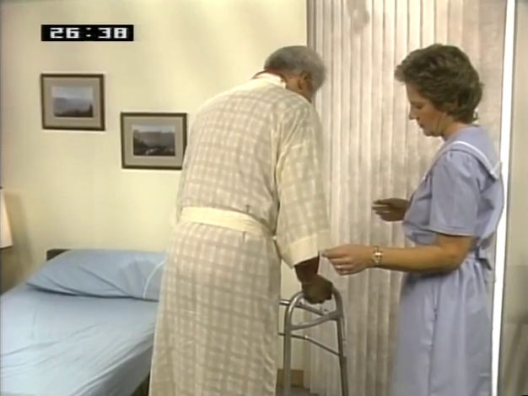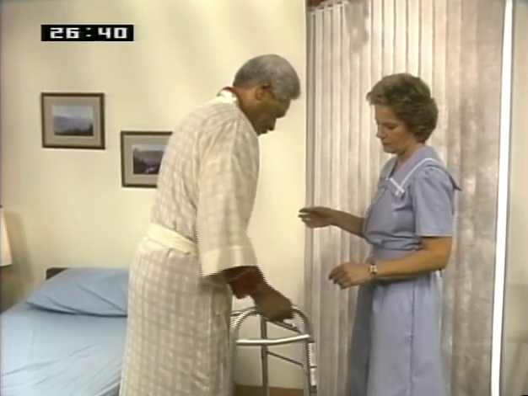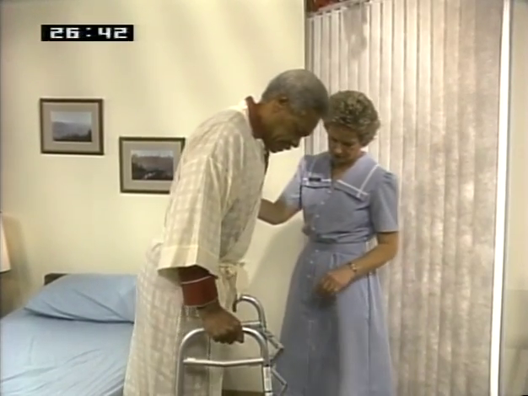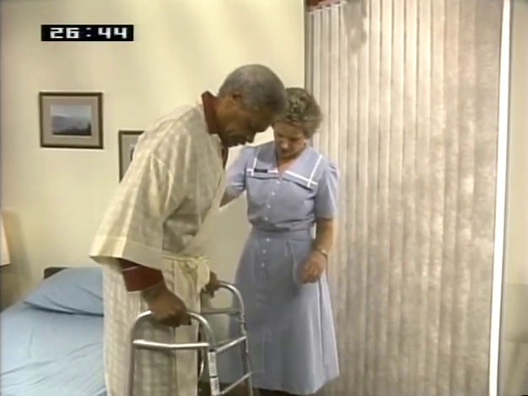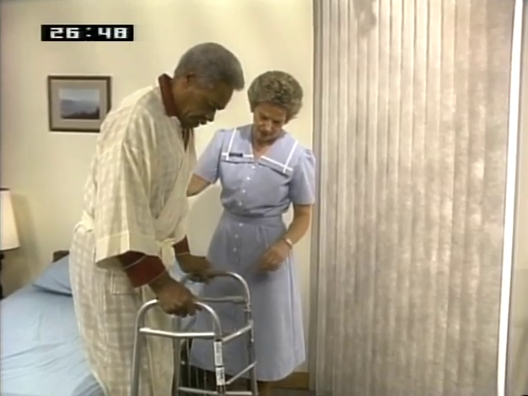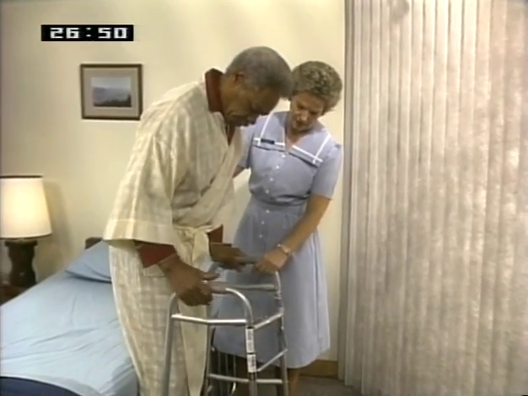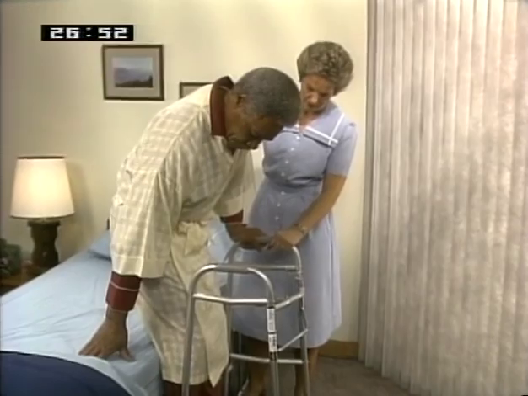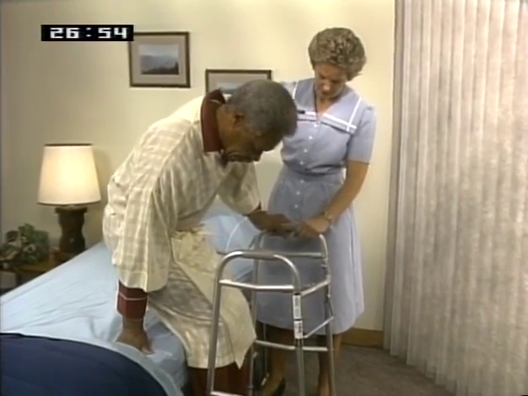Encourage the patient to take his normal steps. Walk slightly behind him, ready to provide assistance or support. Remind the patient to stand tall and look straight ahead as he walks. Assist the patient to turn with the walker and back up to the bed until his legs touch the bed. If necessary, support the patient as he sits down.